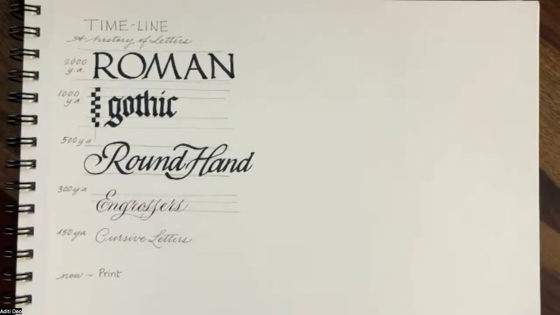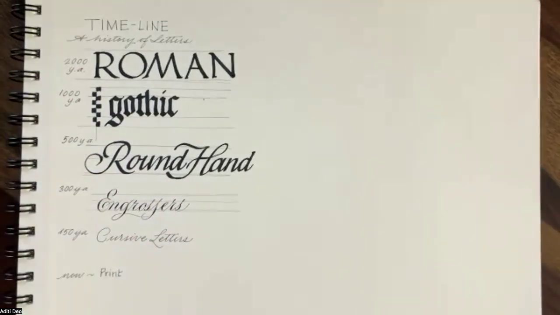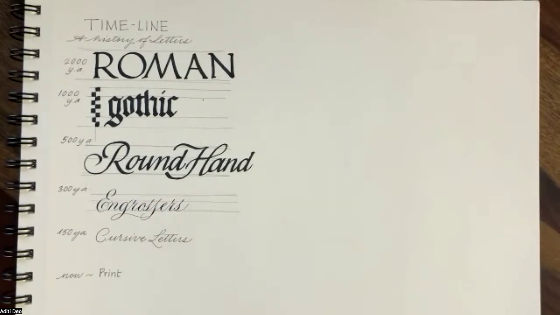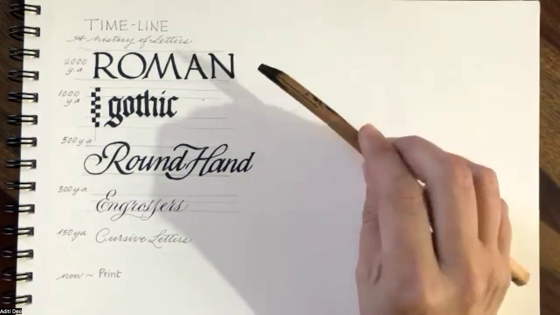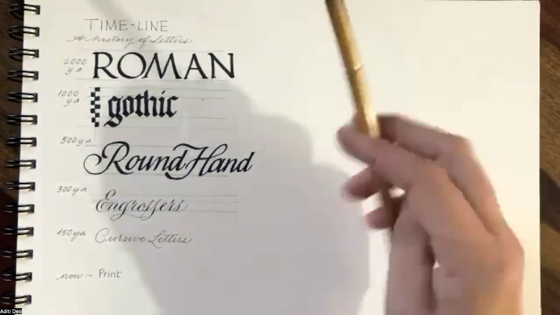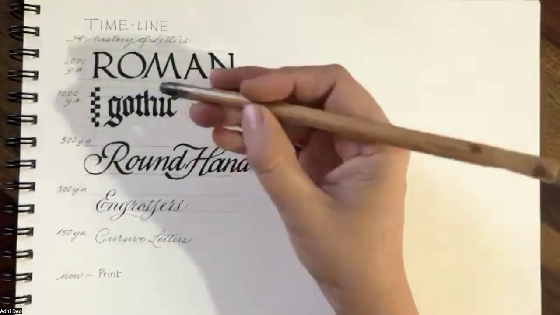So these scripts were written with different tools. You had maybe a tool like this, which is a reed pen, which is made from some kind of bamboo.